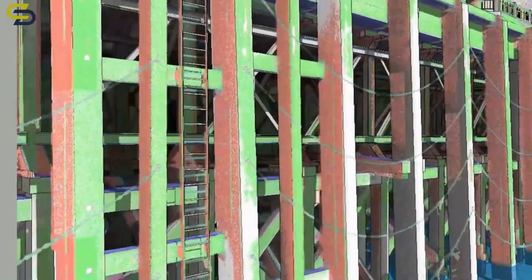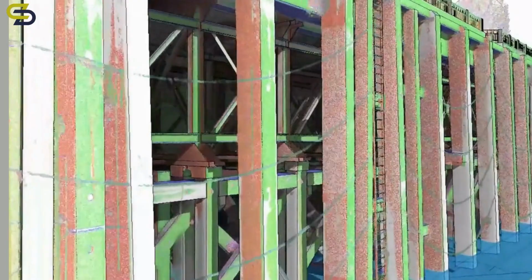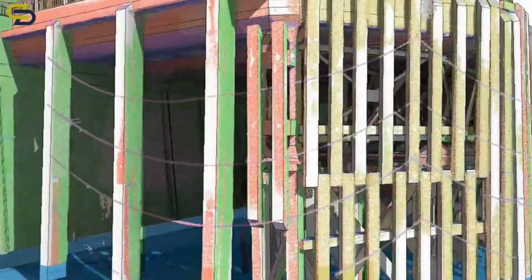But despite their incredible potential, point clouds often seem confusing. People often hear the term but struggle to visualise what they are or how they're used.